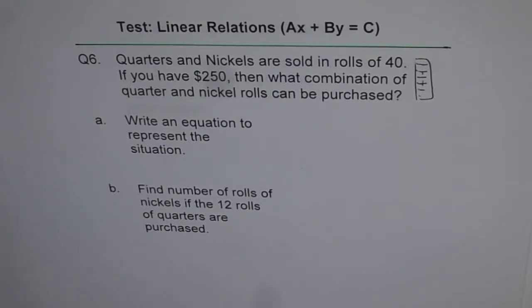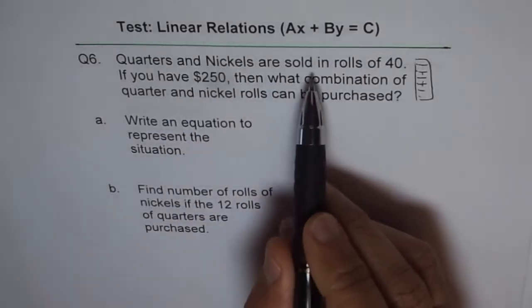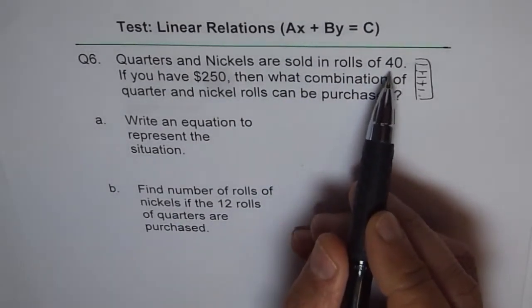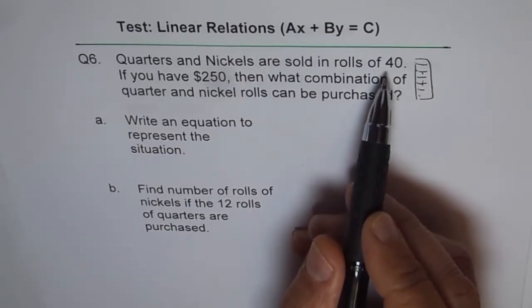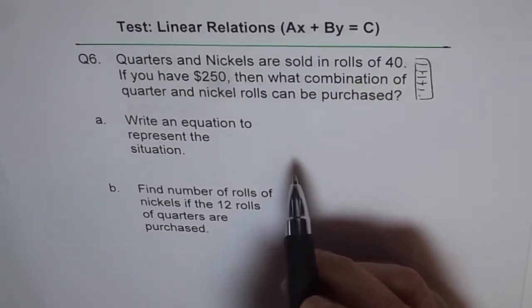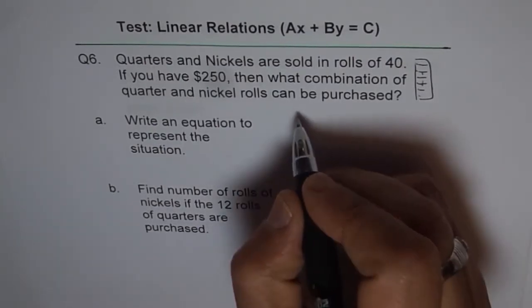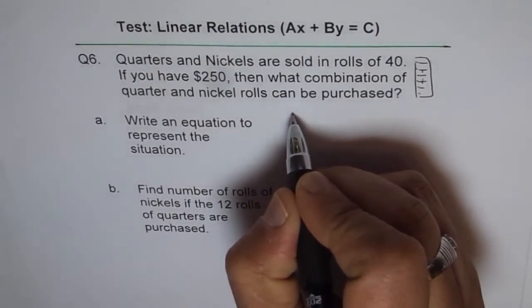Well, first part is, when we say that quarters and nickels are sold in rolls of 40 each, how much amount is there in a roll? So first thing we have to work out is what a roll of 40 means. If we have quarters, that means 25 cents, right?